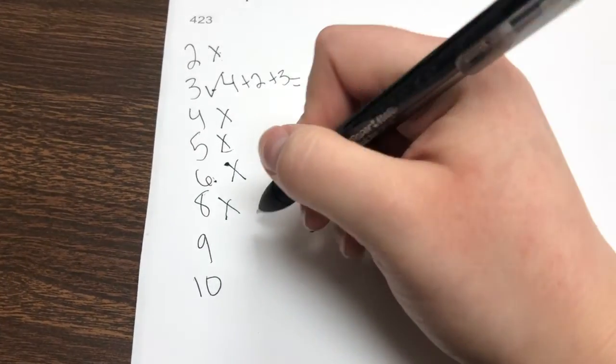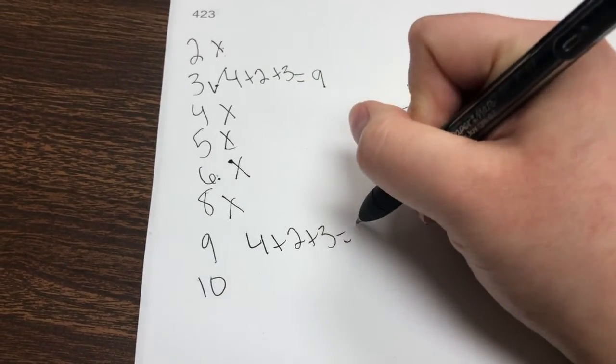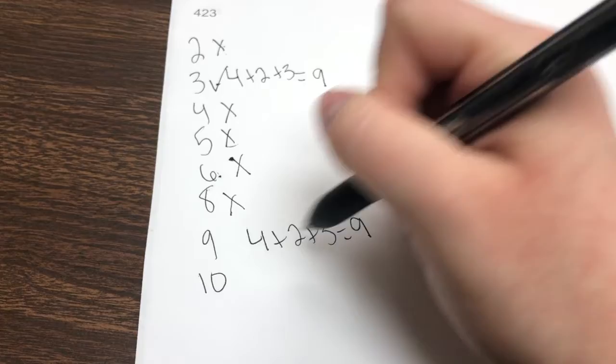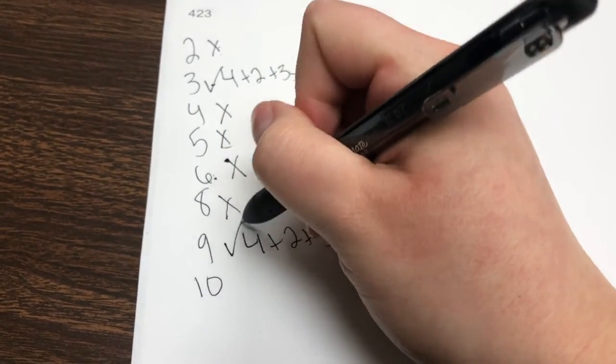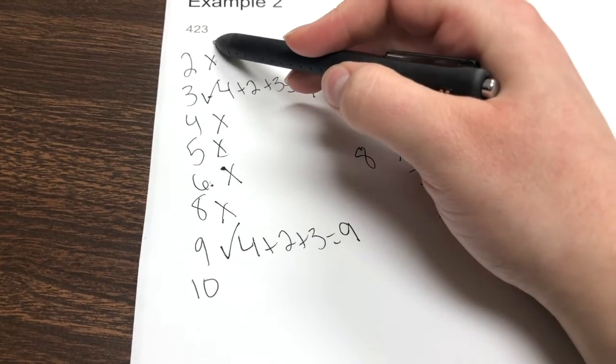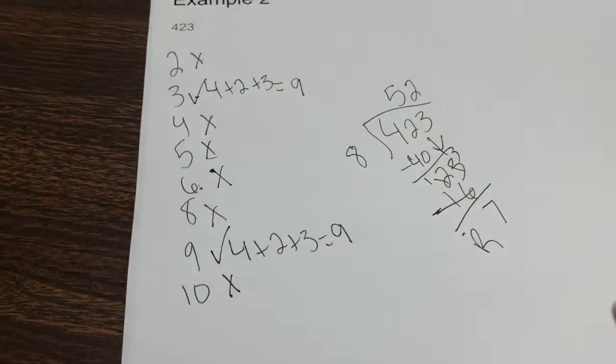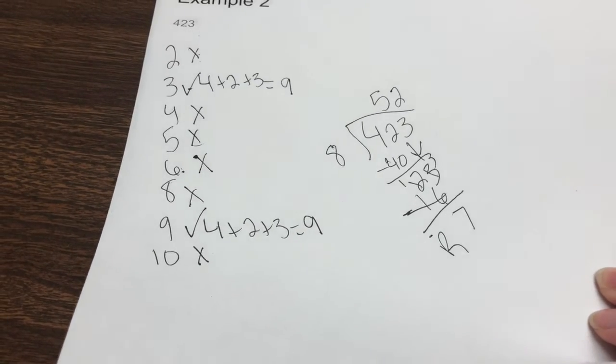Now 9, so we need to add the digits. 4 plus 2 plus 3. So that did equal 9. 9 is a multiple of 9. So it is divisible by 9. Now let's look at 10. It doesn't end in a 0. No. So it is not divisible by 10.